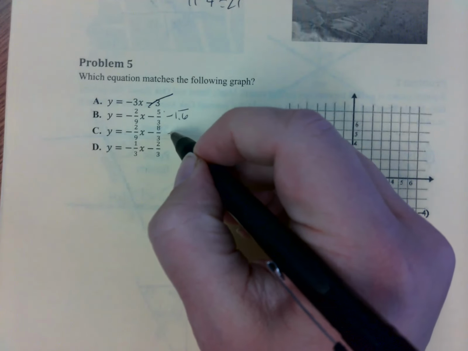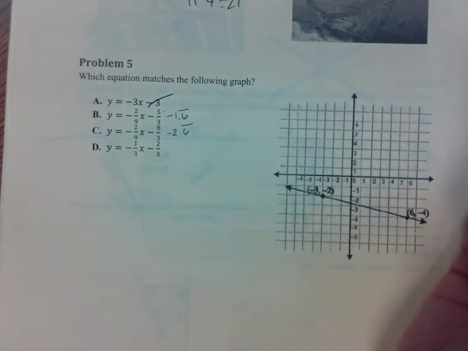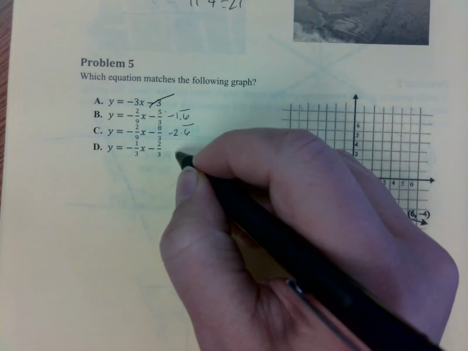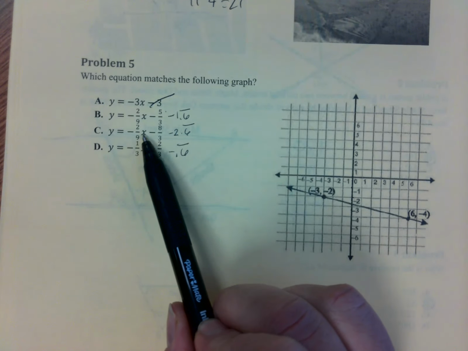This is at negative 2.6 repeating, so it could be that one. And this one is negative 0.6 repeating. So just by looking at that, that would tell me what it is.